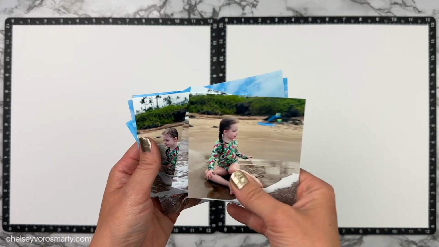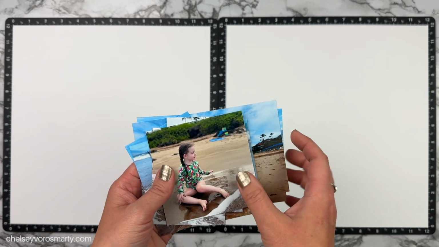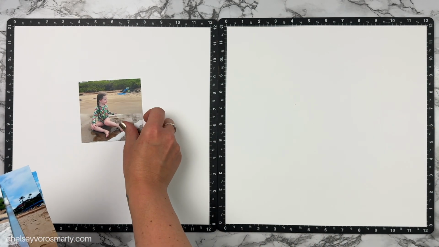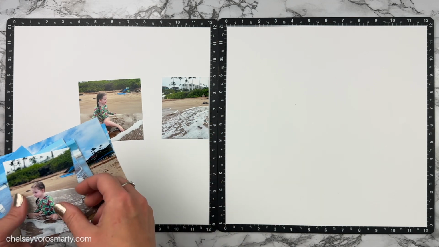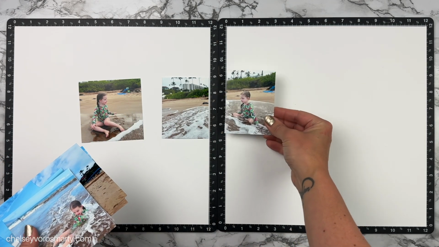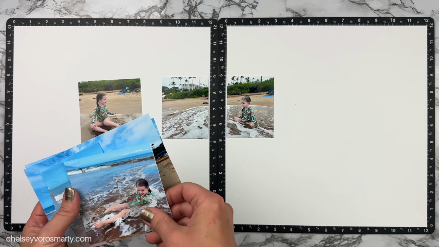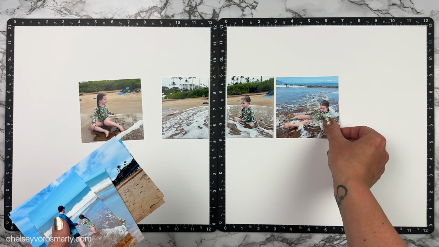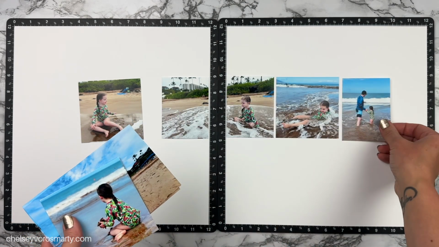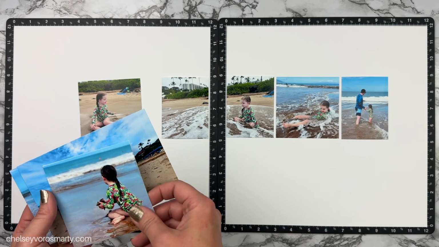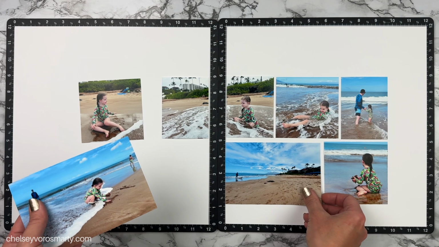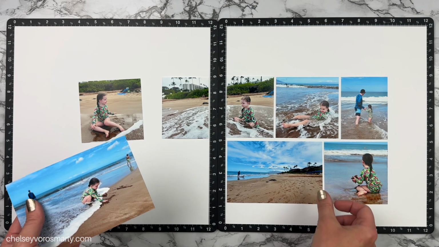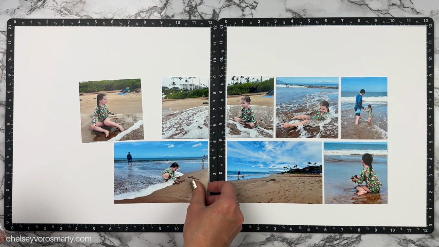I did end up trimming them down, so they're about 1/4 inch smaller. So 3 3/4 by 3 3/4 instead of a 4x4, and that worked out perfectly. The 4x6 I cut in half so it could bridge both pages, and I am just going to follow the sketch and lay out my photos. I love seeing all of these together in a little collection. I think this looks really good and really eye-catching.